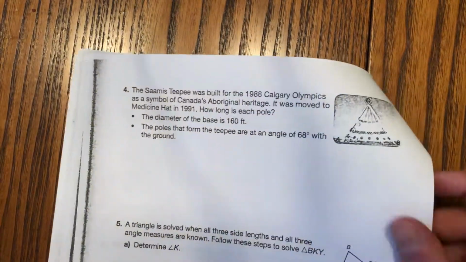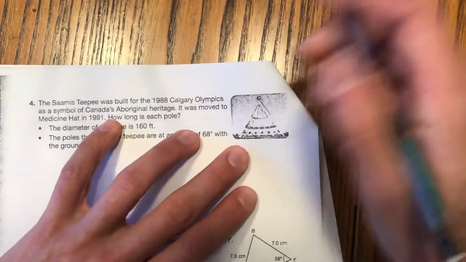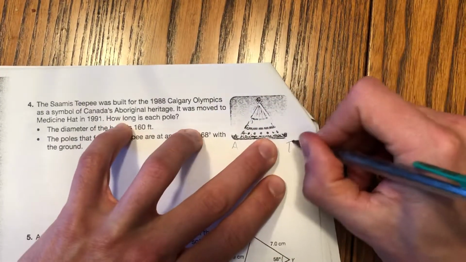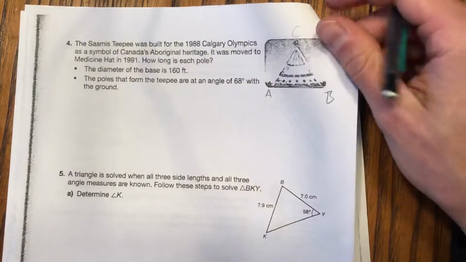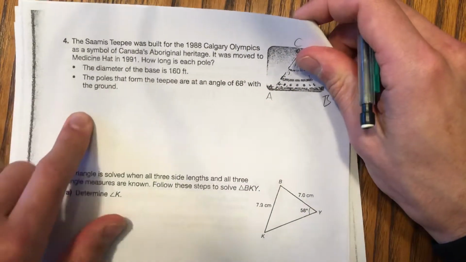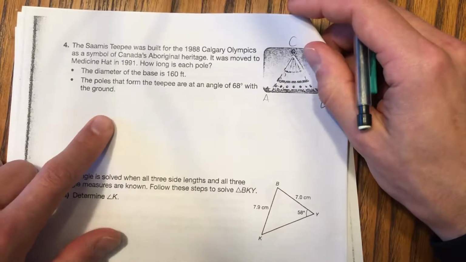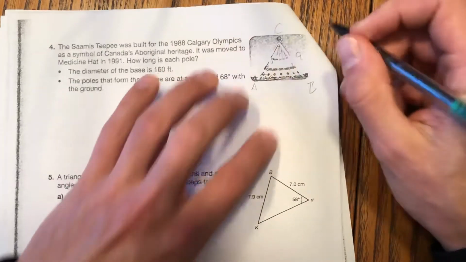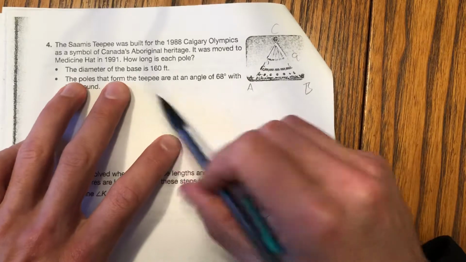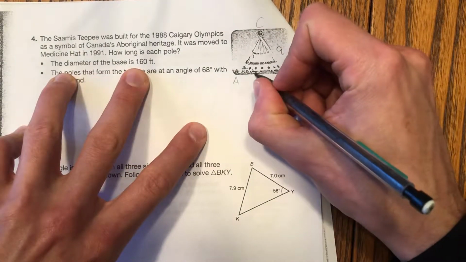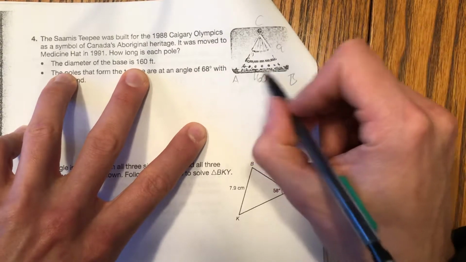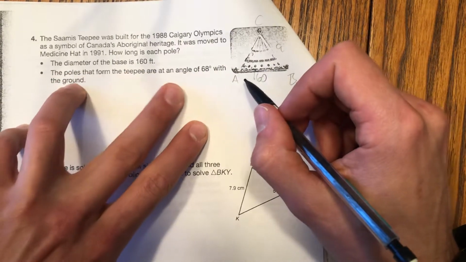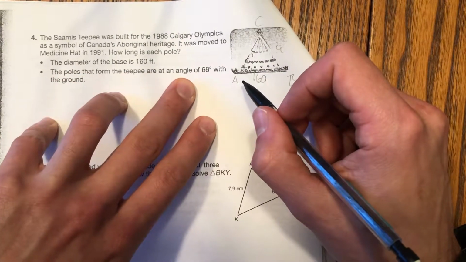Last page here. We have A, B, C. We're looking for little a, which is over here. The diameter of the base is 160 feet. 68 degrees.